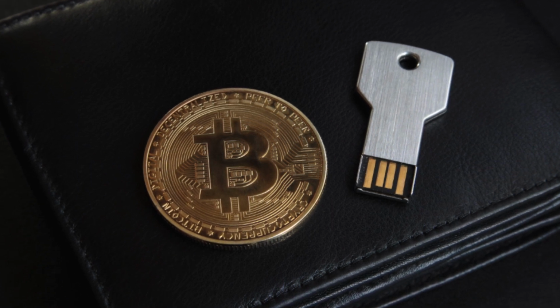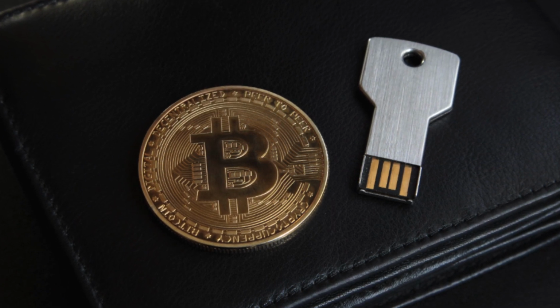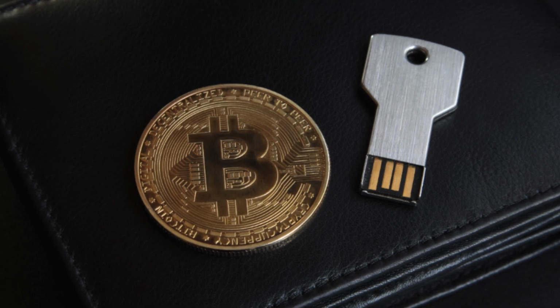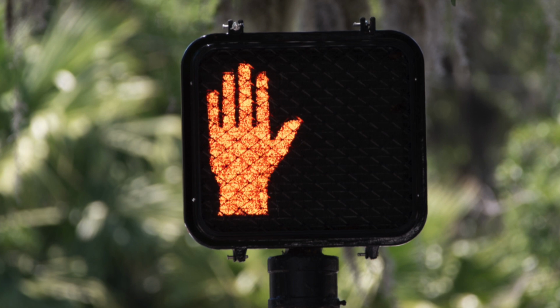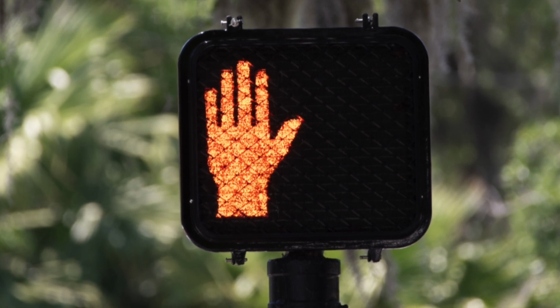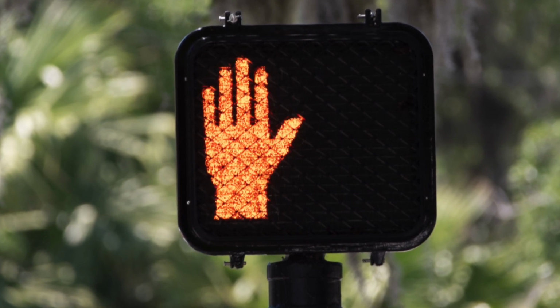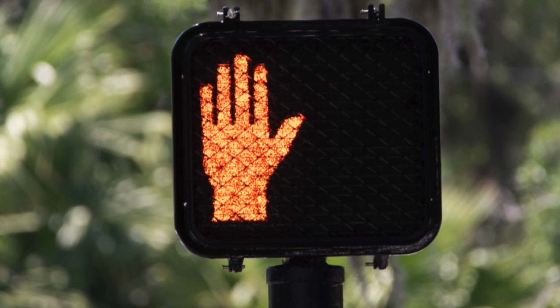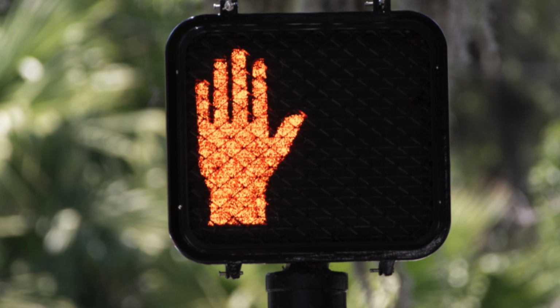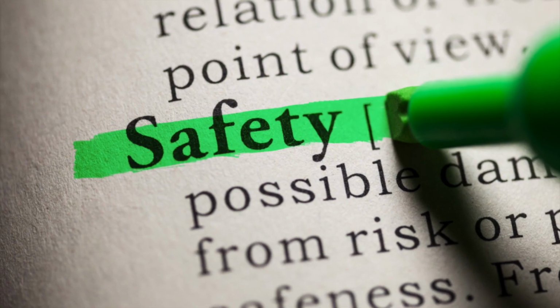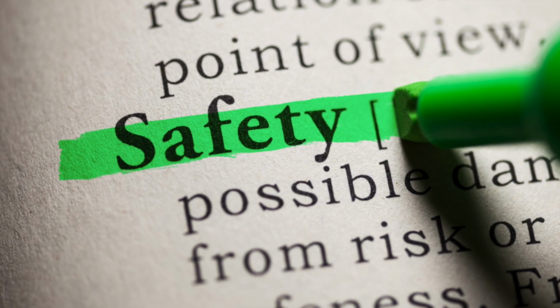Number 2, never share your seed phrase with anyone. Whoever has the seed phrase has access to your Bitcoin. Never take a picture of your seed phrase. Keep it offline. Store it in a fireproof and waterproof safe deposit box. It's up to you how far you want to increase your level of security with the seed phrase. The basic minimum is to laminate the seed phrase paper and place it in a fireproof and waterproof safe deposit box.